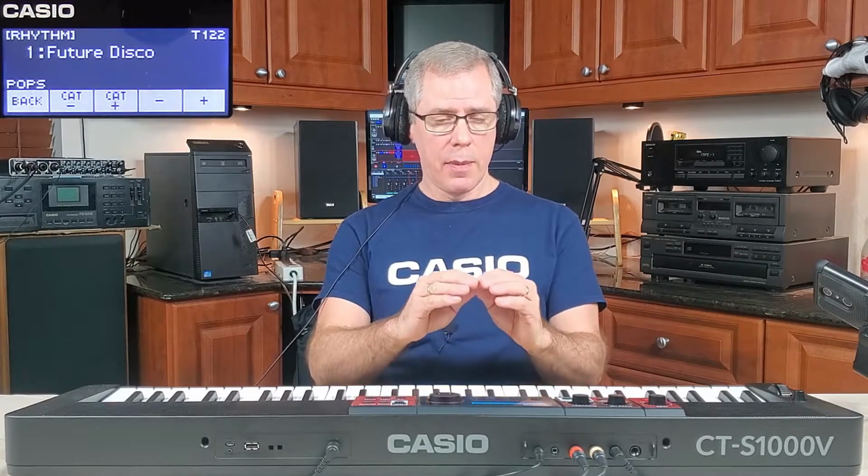As mentioned earlier, you cannot program, edit, or modify any of the rhythms in the S1000V, but you do have user slots. Now, you can find some custom rhythm files that have been created with some other Casio model, which can program their own rhythms, and they can export those.